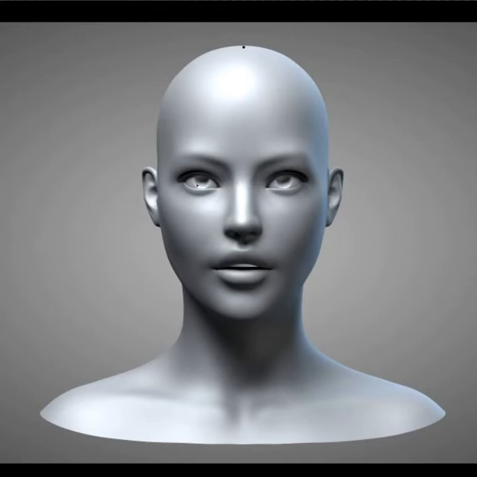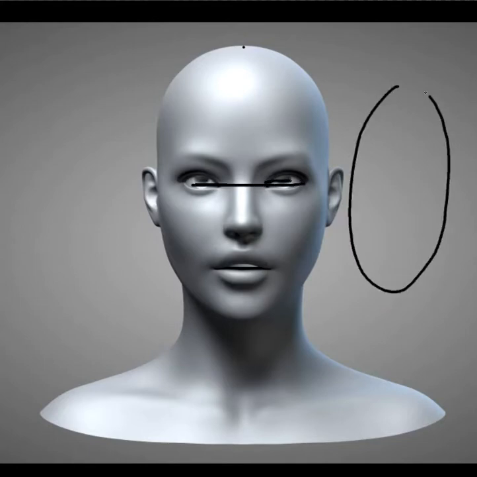After I know where the eyes are, I draw the face cut like that, and I know where the space between the eyes is. Then next we draw the nose.